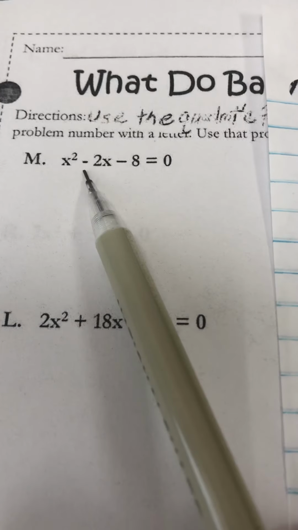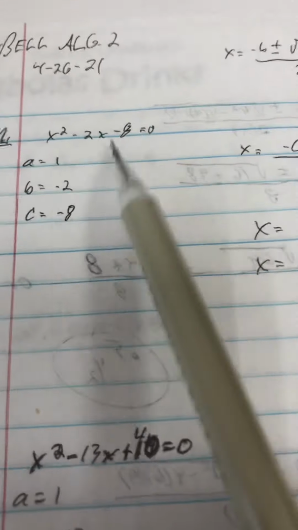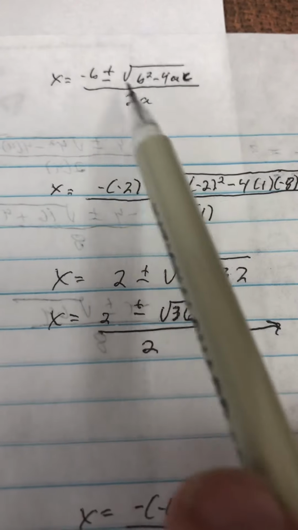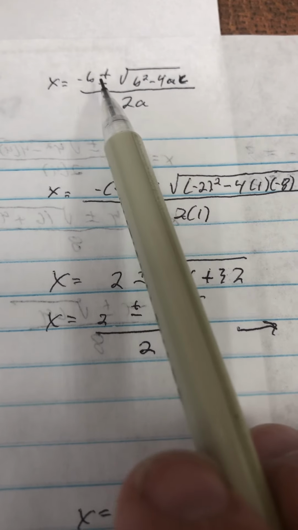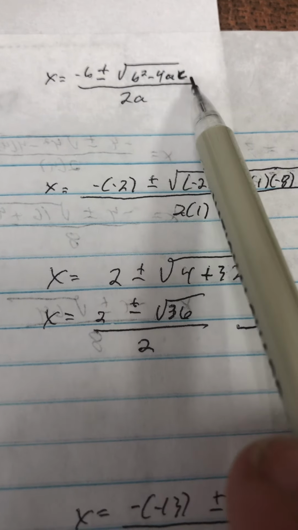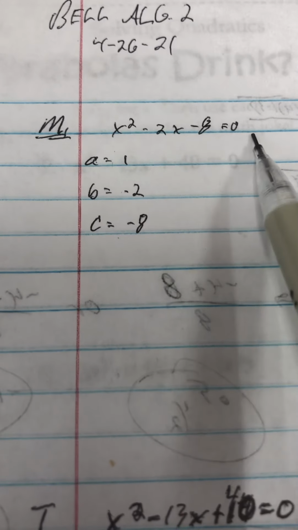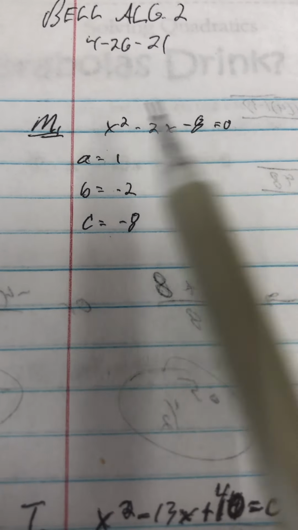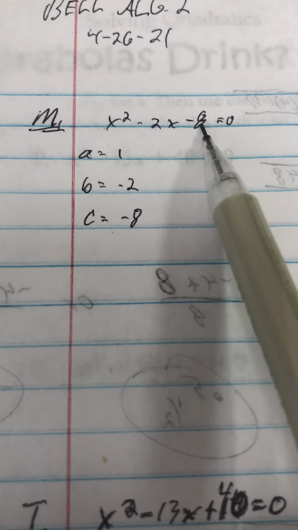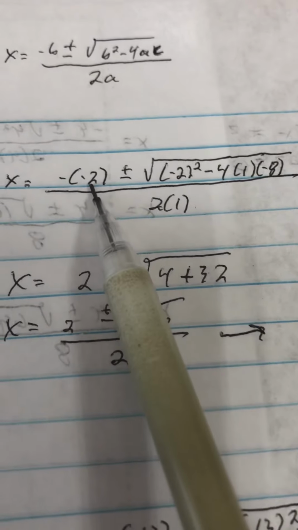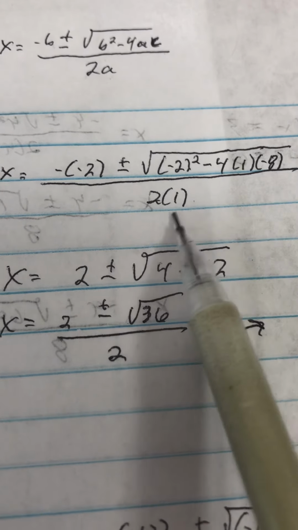Taking a look at letter M, the first thing that we want to do is to delineate our A, B, and C, because we are looking at this formula right here, our quadratic formula, where we're going to plug in B's, A's, and C's. So A goes here, B's go here, and C goes there. In this equation, when we have a quadratic written in standard form, we have our A, B, and C here. So my A is 1, my B is -2, and my C is -8. I plug those numbers into where I see B's, A's, and C's.